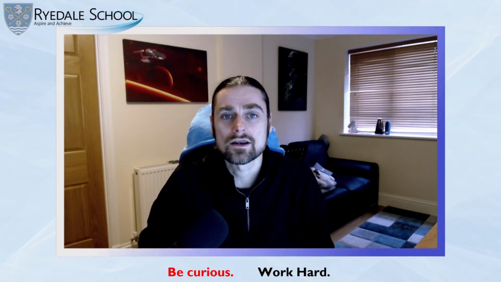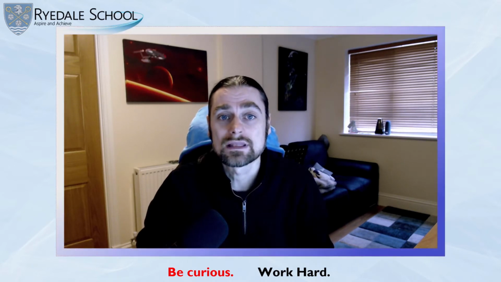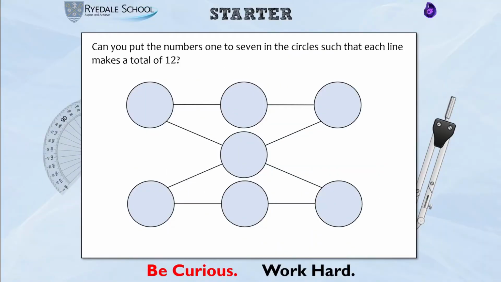Hello again, Year 10. This week we are going to carry on looking at quadratic equations. We are going to take the work that we did last lesson on completing the square and see how this process can then be used to solve a quadratic equation. However, before we get started, let's just wake up our brains with a little activity.